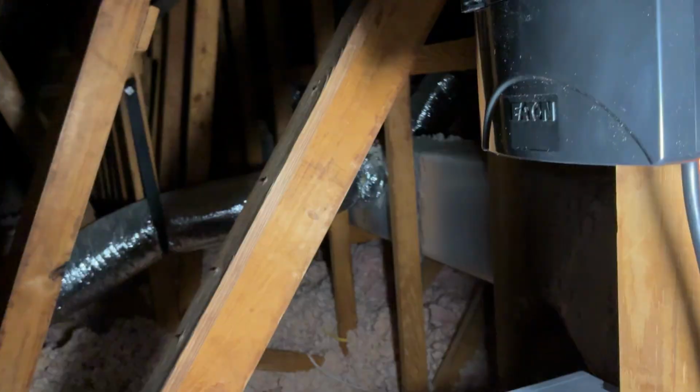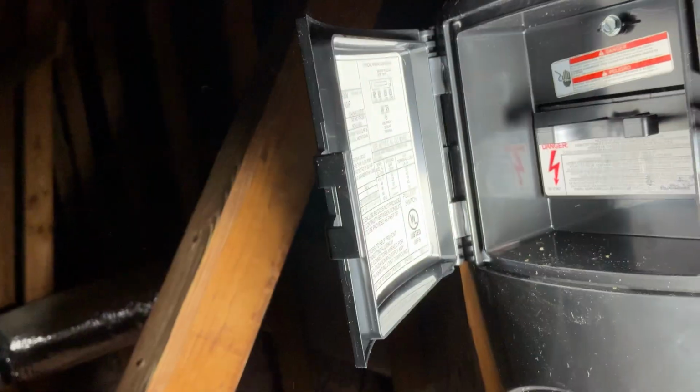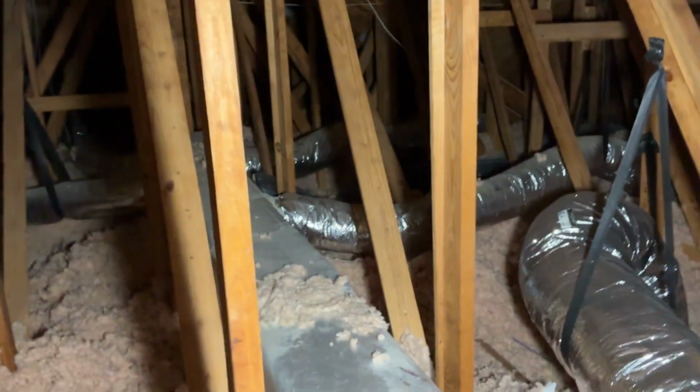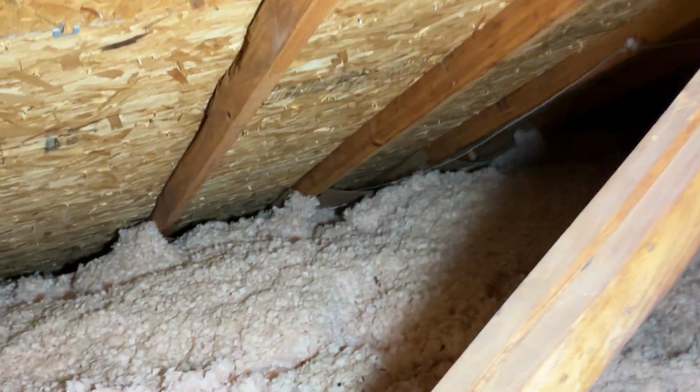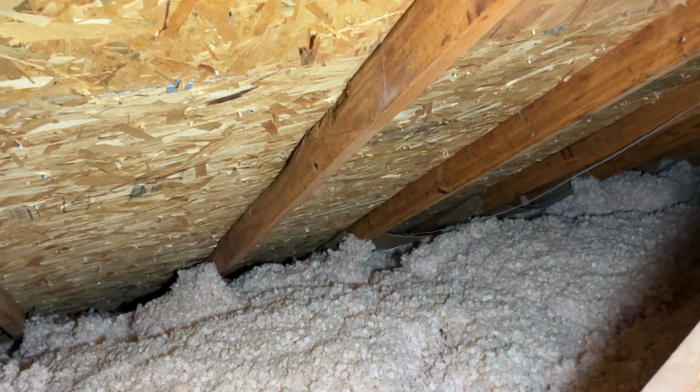And then, yeah, this looks like a disconnect. Yeah, it's a disconnect. Okay. According to the building code, I don't see any mold anywhere. That's interesting.